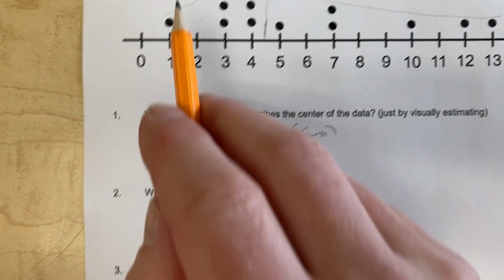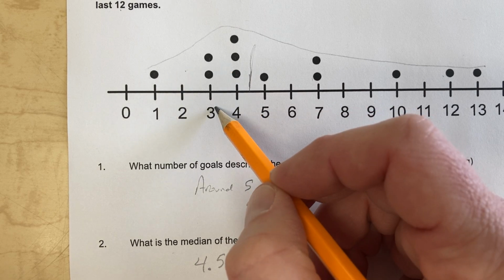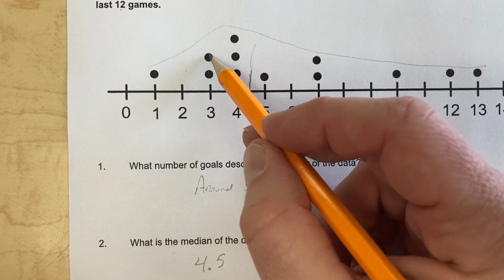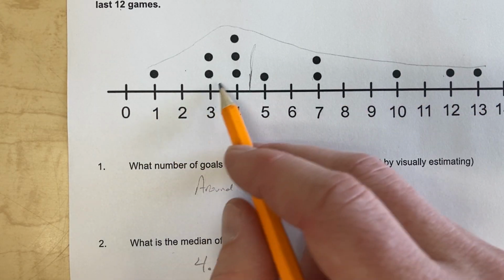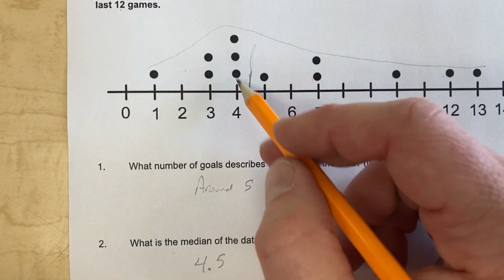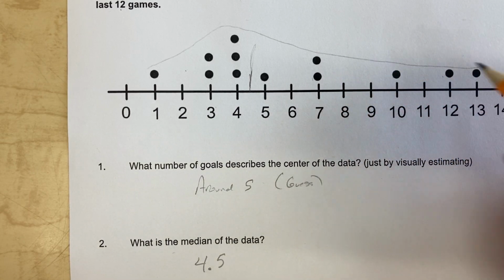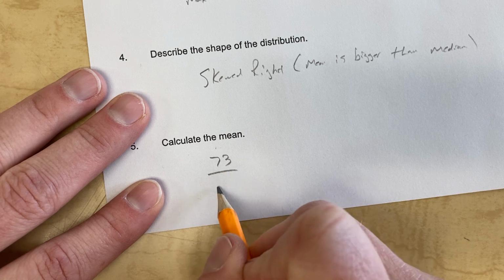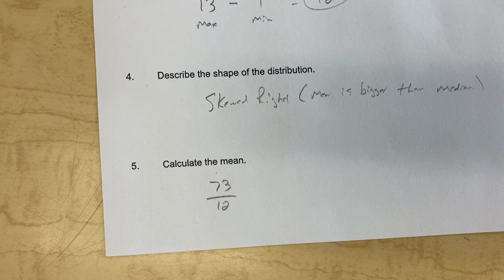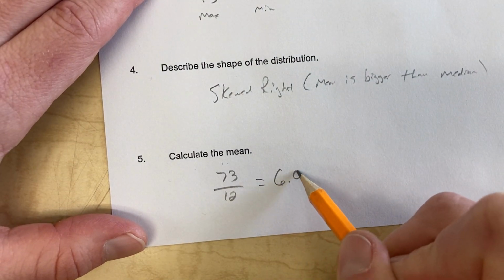So for the mean, we're gonna add up the total number of goals. There's 1, then each of these games were 3. So 1 plus 3 plus 3 plus 4 plus 4 plus 4 plus 5. And you just keep doing that, all right? So let me just do that real quick. 7 and 12, 19, 24, 38, 48, 60. I get 73 total goals, and there were 12 games. So I'm gonna go 73 divided by 12, and our mean is 6.08.